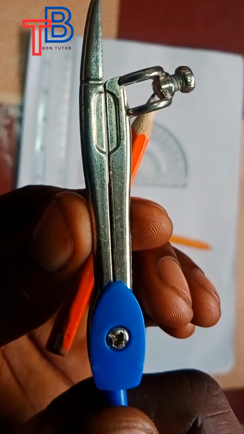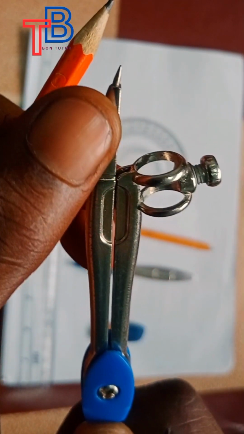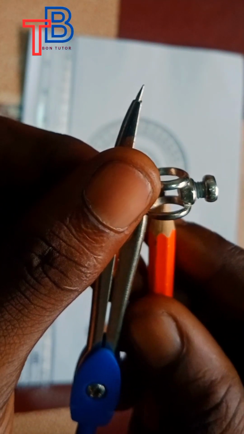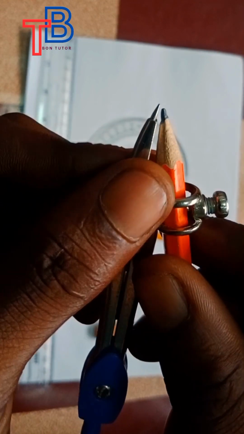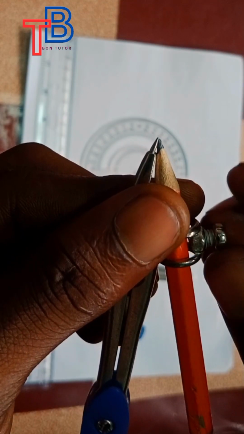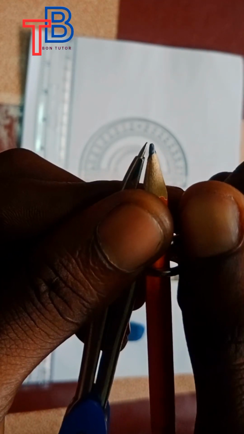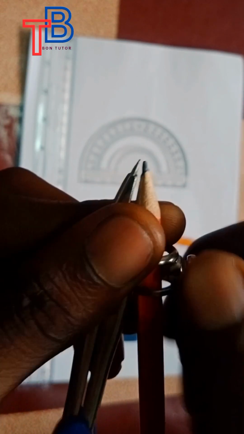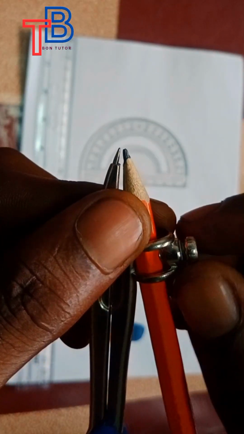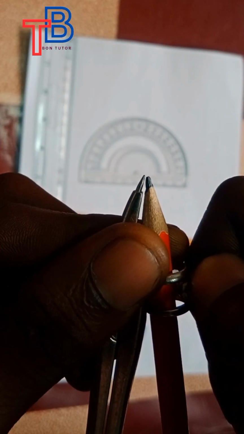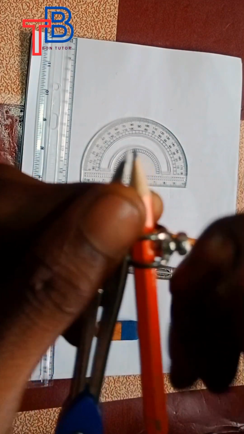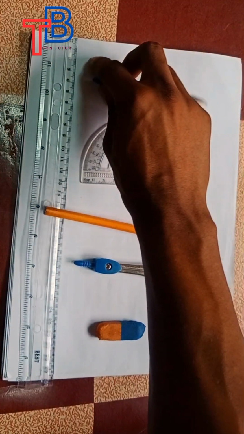You can see how a compass looks. And you can see this pointed mouth of the compass here. If you want to set the pencil there, you have to set it in such a way that the mouth of the pencil and the pointed mouth of the compass are aligned before you fix the pencil permanently there. You must make sure that the mouths of the two materials align with each other before you fix it. You can see now I allowed them to be of the same length before I fixed it there. So if you do it that way, you'll be able to have an accurate result.